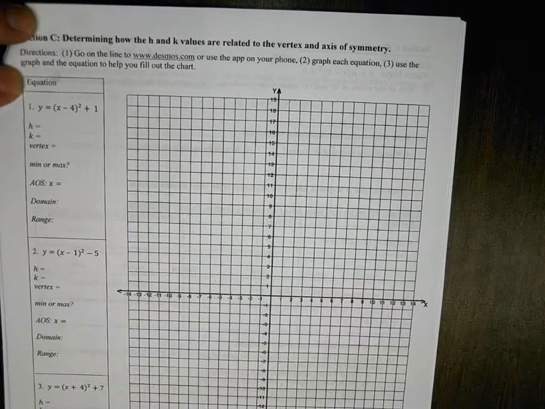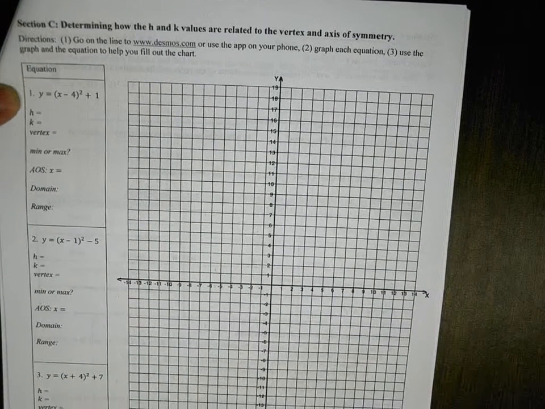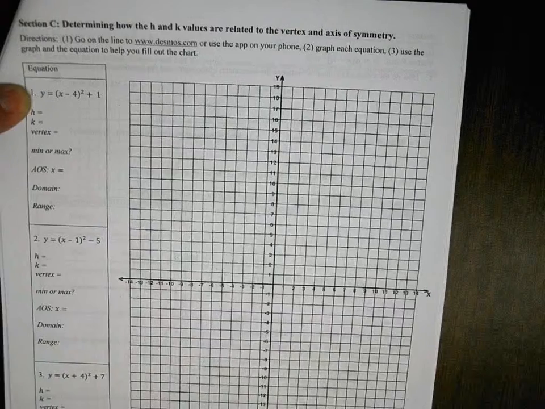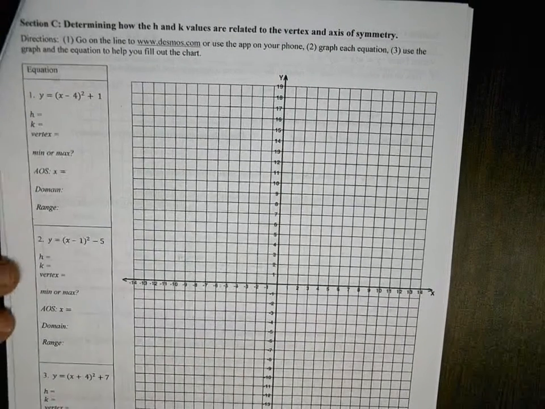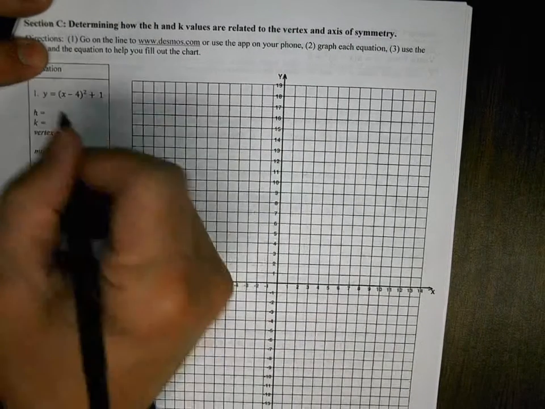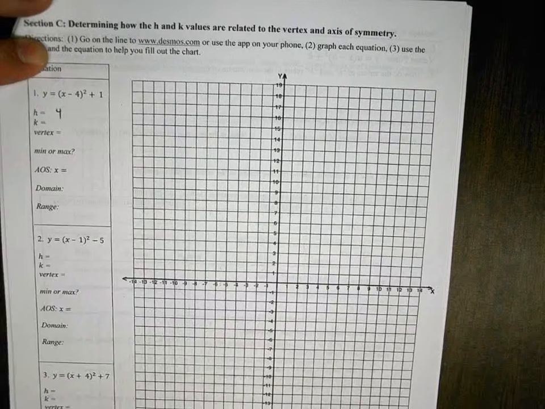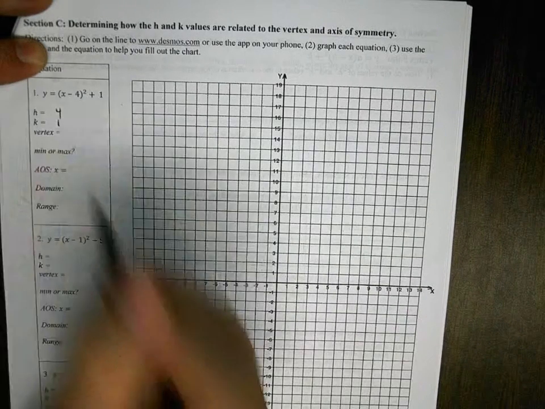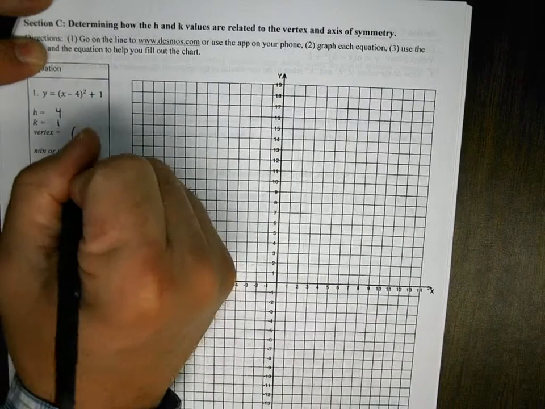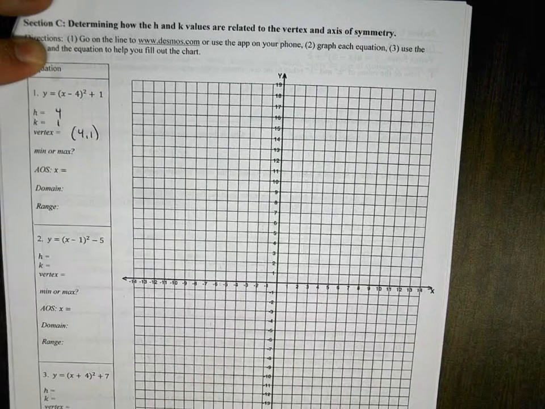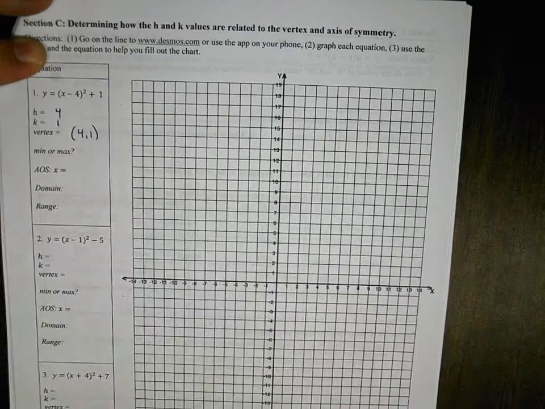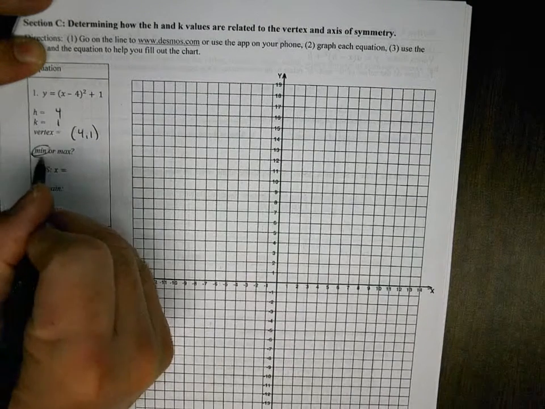We're not going to worry about Desmos. Let's just go through this. I think we can graph these really easy. What's our h value? 4. What's our k value? 1. What's our vertex? 4, 1. Very good. Is this a maximum or a minimum? A minimum because it opens up.